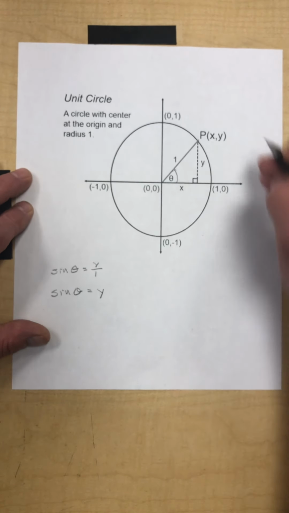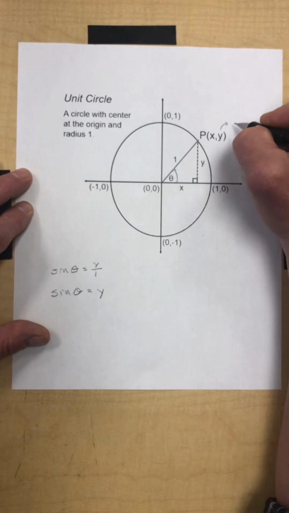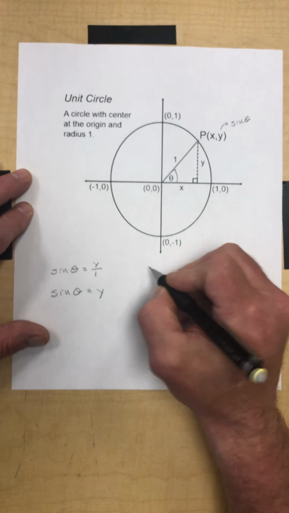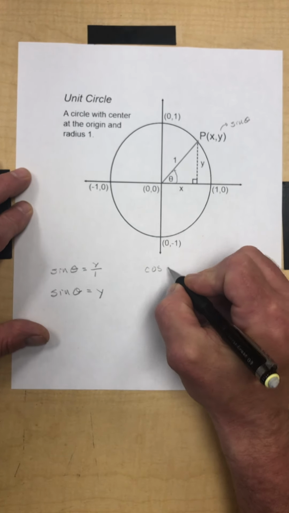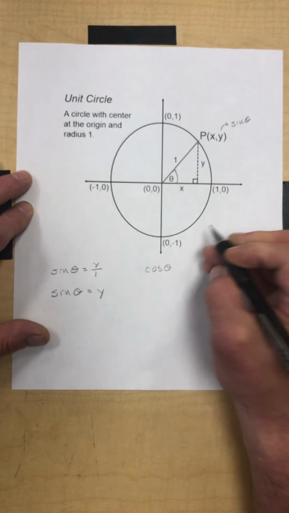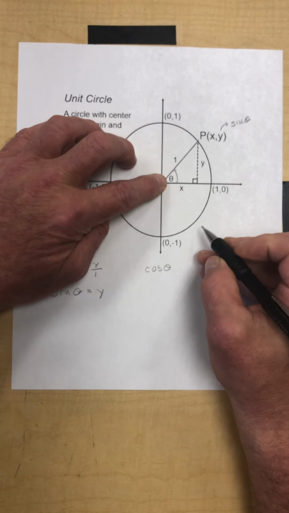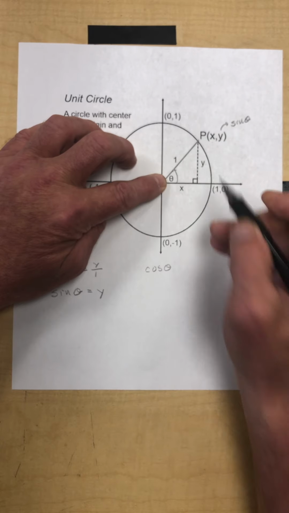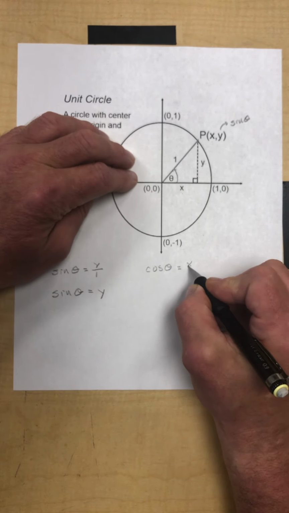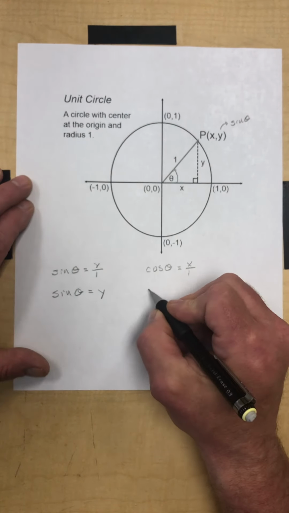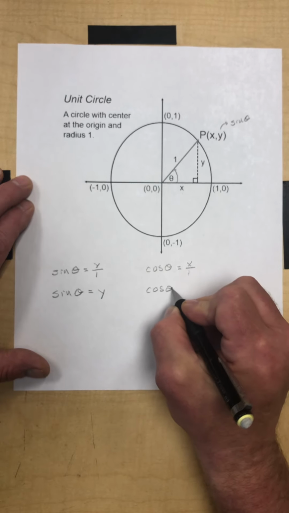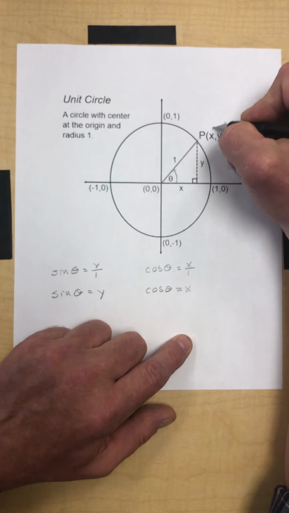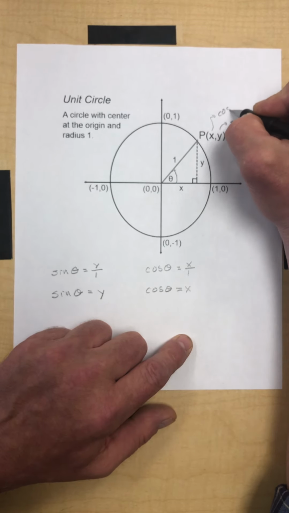So this y coordinate has to be the sine of theta, whatever that is. Let's look at the cosine of theta. Cosine of theta would be adjacent over hypotenuse, so you'd get x over 1. So that's just x over 1. That means the cosine of theta is equal to x. Well, that's the x coordinate of this point right here. So that's cosine of theta.